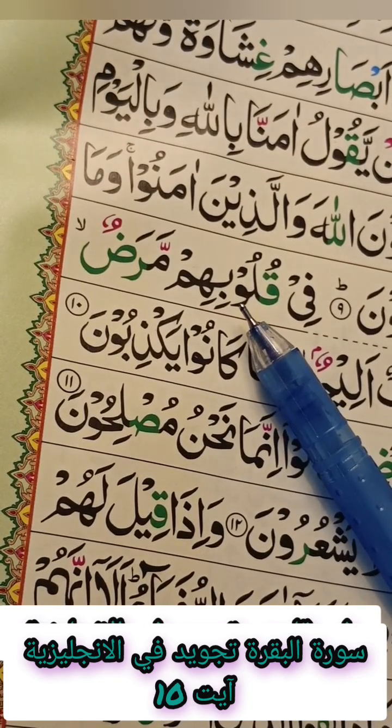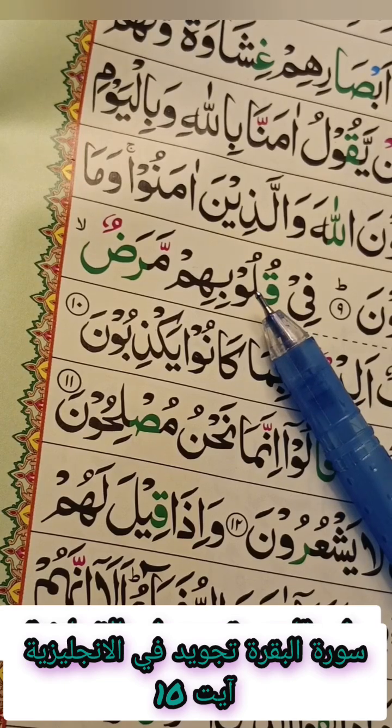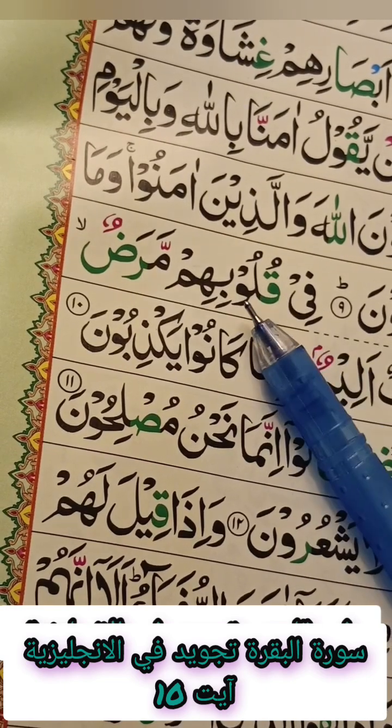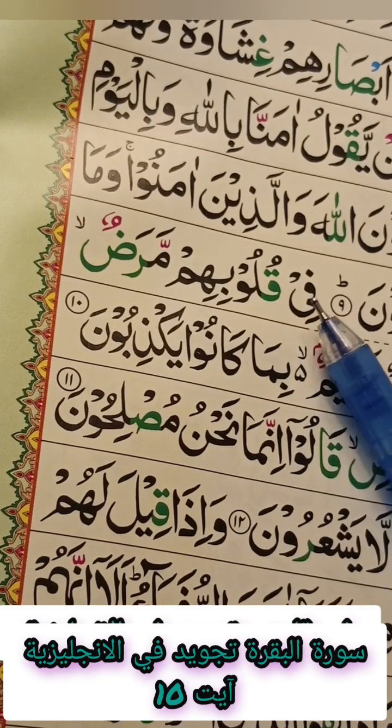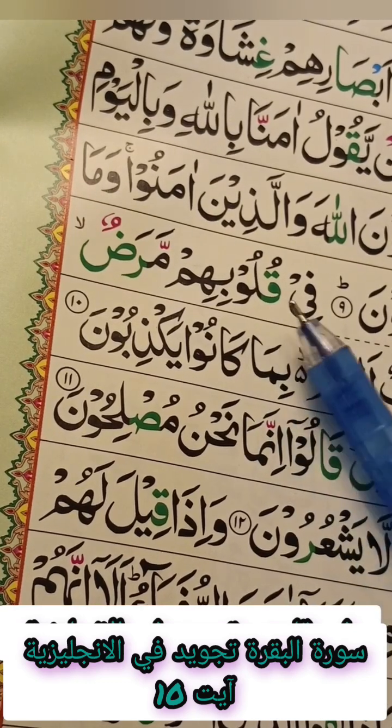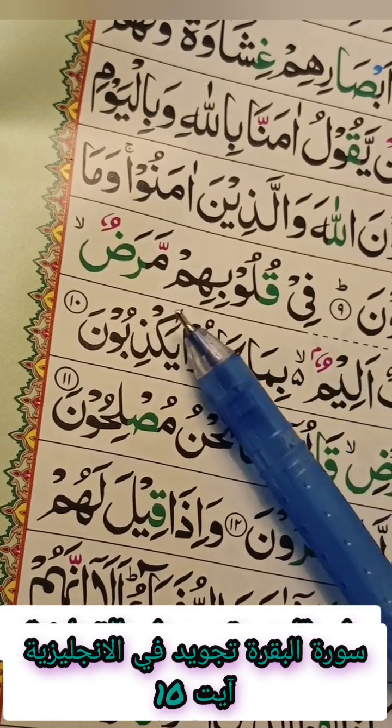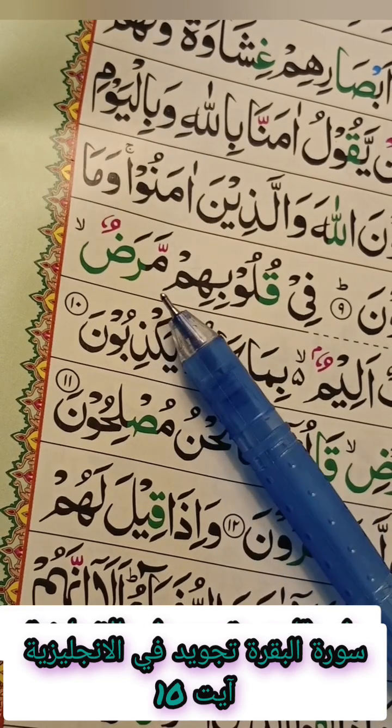When waw becomes sakin and before waw sakina zamma comes at the previous letter, you stretch that waw also up to one finger. So this is waw madda and this is ya madda. Stretch them equally up to one finger. Fi qulubihim. Do idgham shafawi.